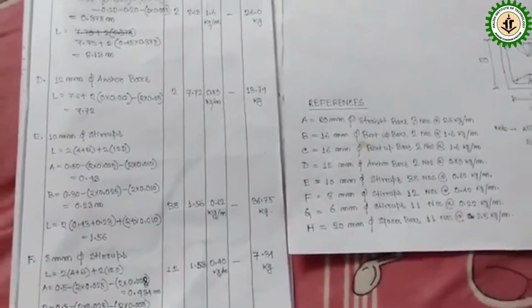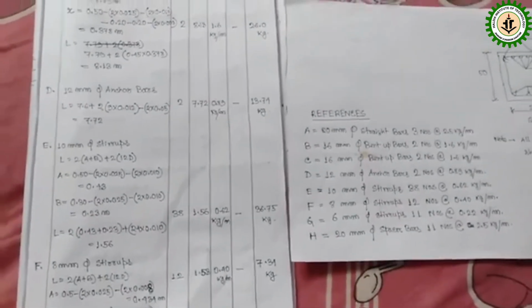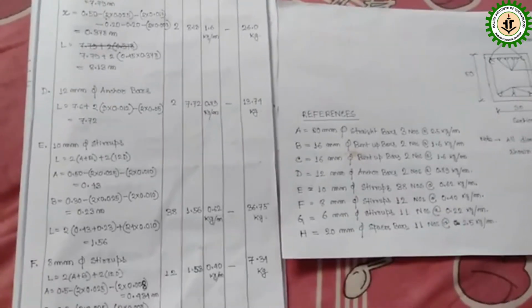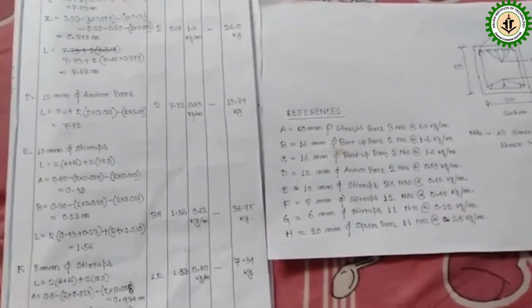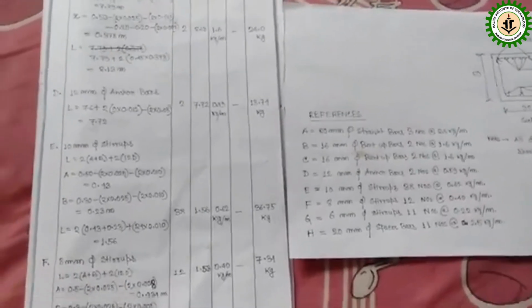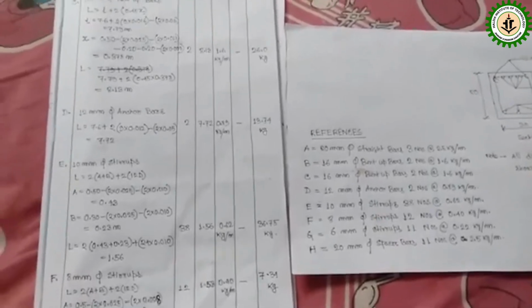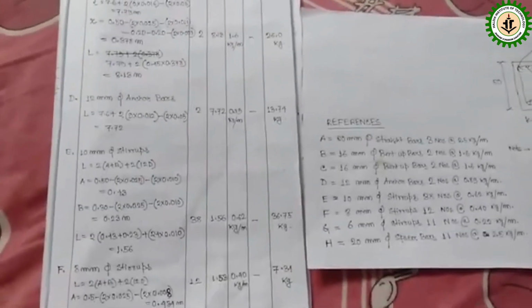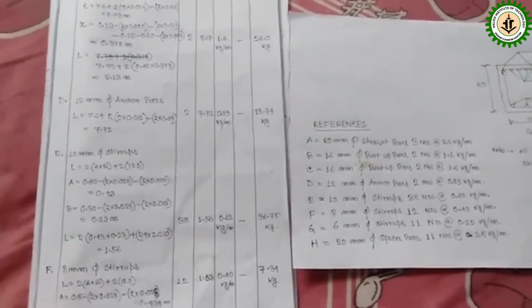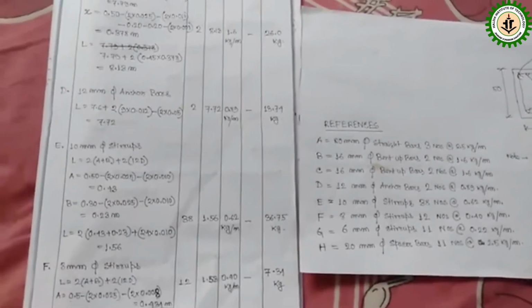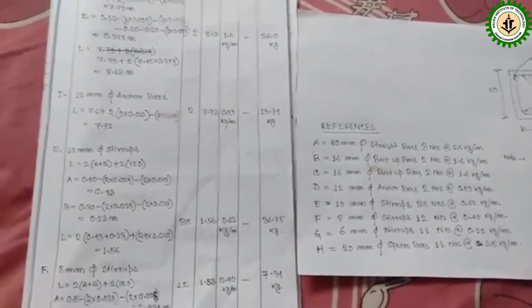From reference we are getting that the two numbers of anchor bars is there, and the unit weight of that particular anchor bar is 0.89 kg per meter. So the total weight of type D anchor bars will be, after multiplication of length into unit weight into number, that is 7.72 into 0.89 into 2, that is coming 13.74 kg. So this is the weight of 12 millimeter dia anchor bars.